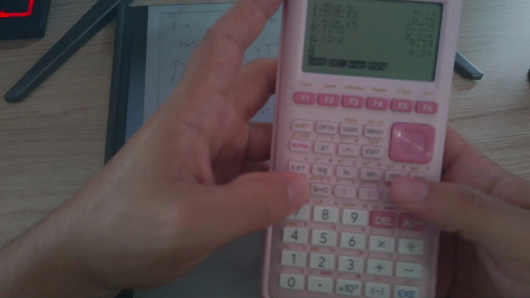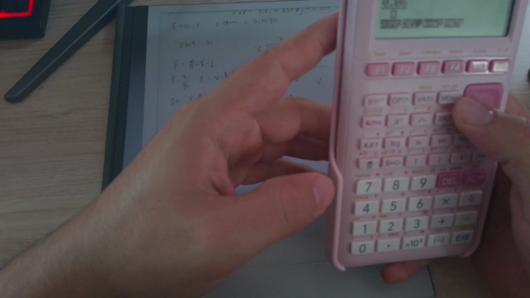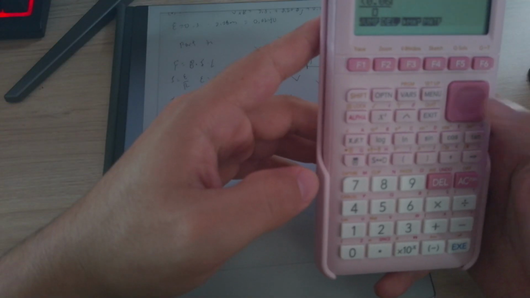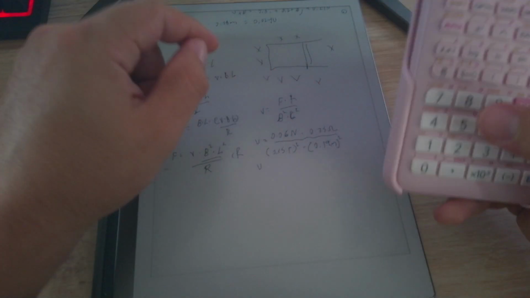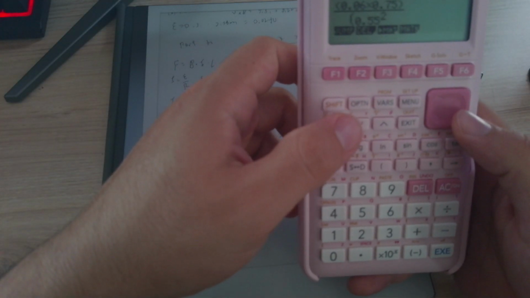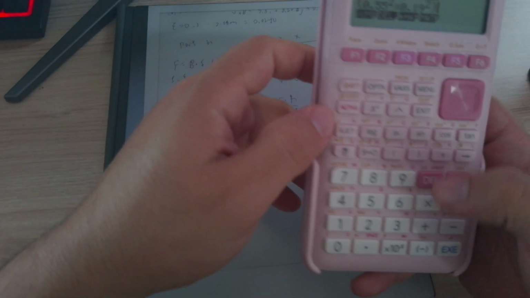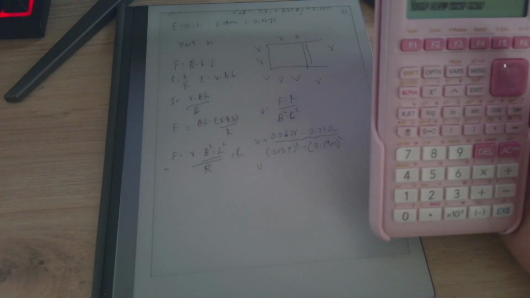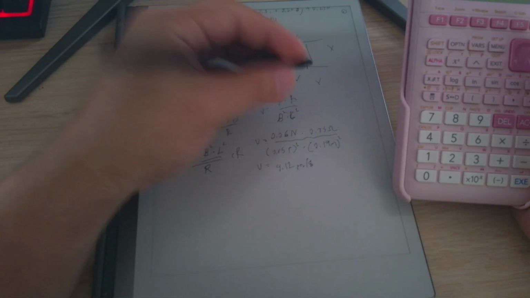So we're just going to throw this all into one big equation: 0.06 times 0.75 divided by 0.55 squared times 0.19 squared. And that's going to give us a velocity of 4.12 meters per second. And that will be the velocity given to us.